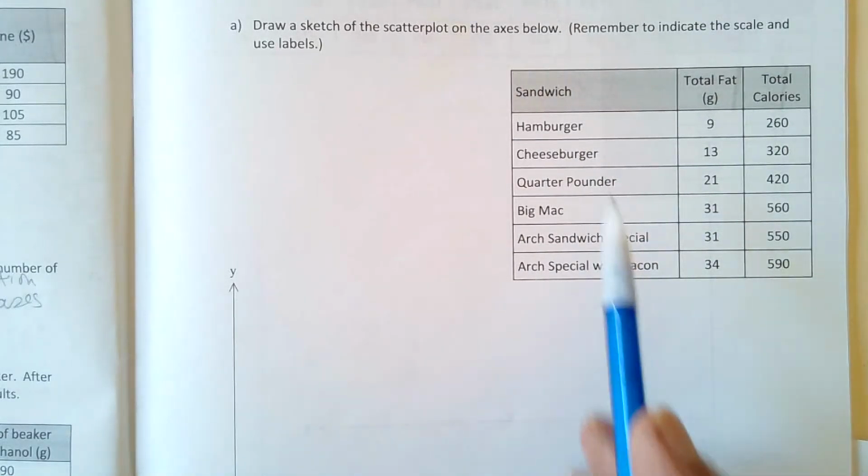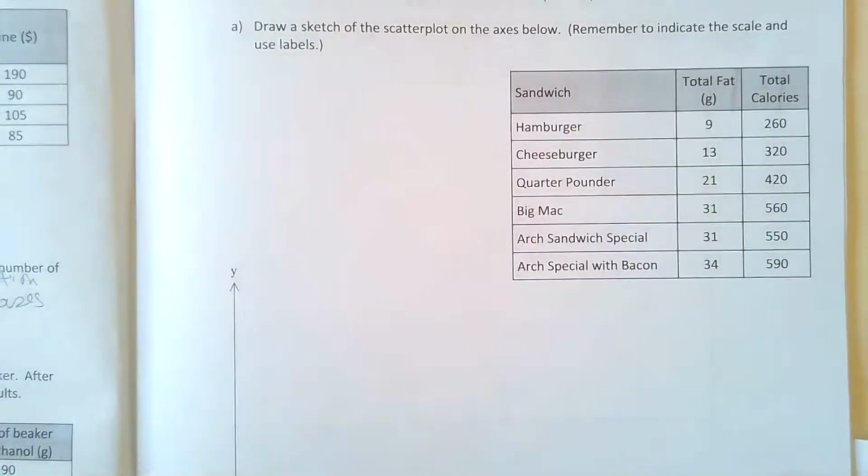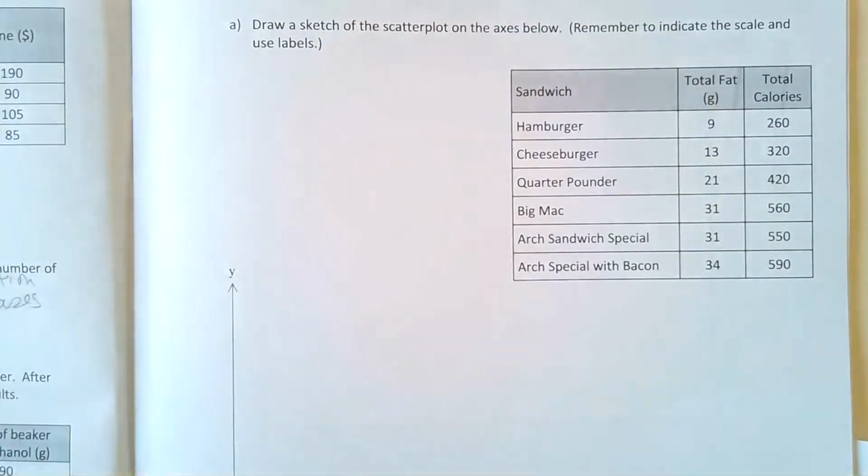We're going to create a scatter plot using the given data and then construct a line of best fit. Remember, the line of best fit is a line that goes through as many of your data points as possible and is used to predict or to interpolate.